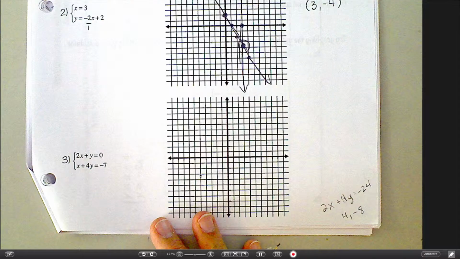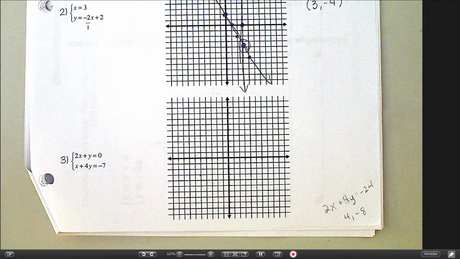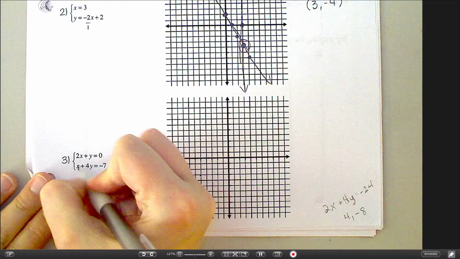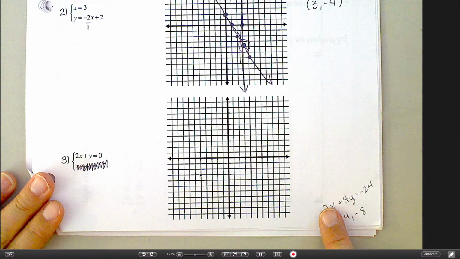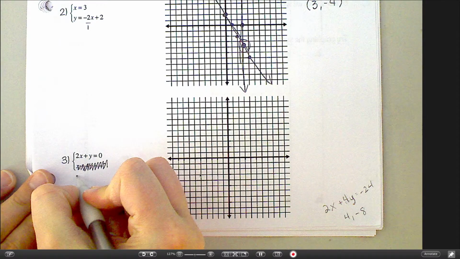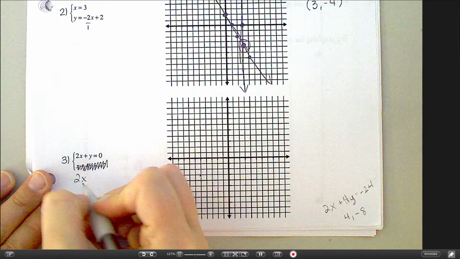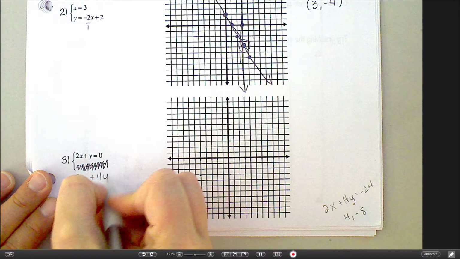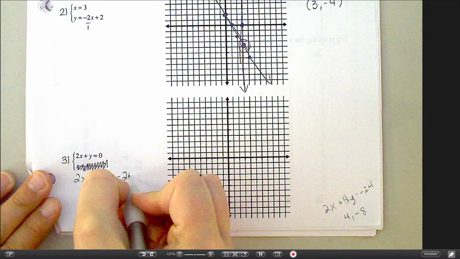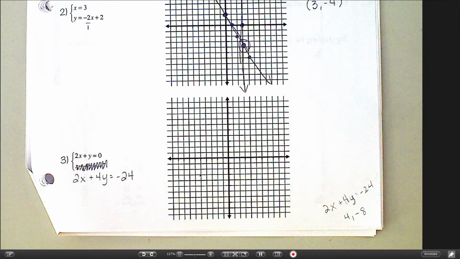The third one, I'm going to have you change that second equation because the equation the way it's written doesn't work out very well. So change this second equation in your notes to this, 2x plus 4y equals negative 24. And pretend I don't have the answer written on the corner of the paper. Okay, so we're going to graph these 2 lines.